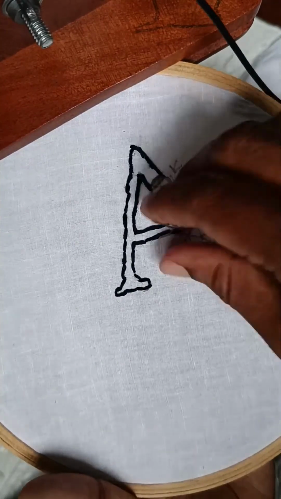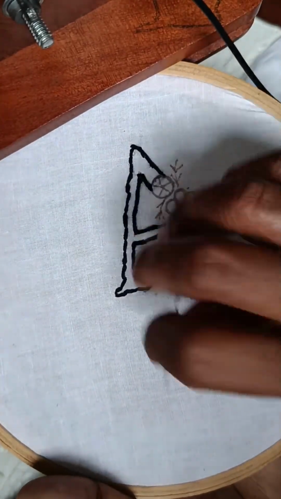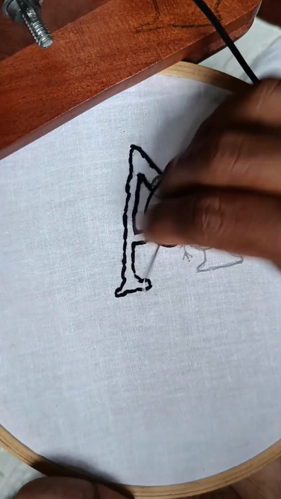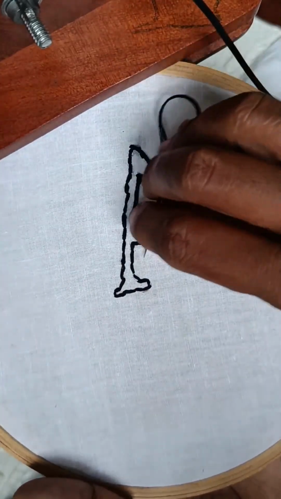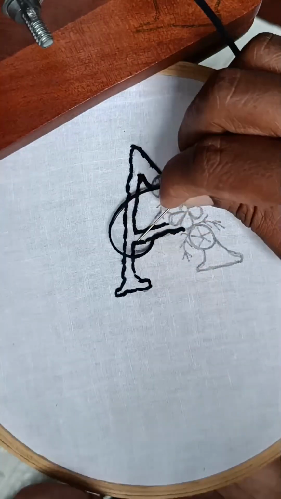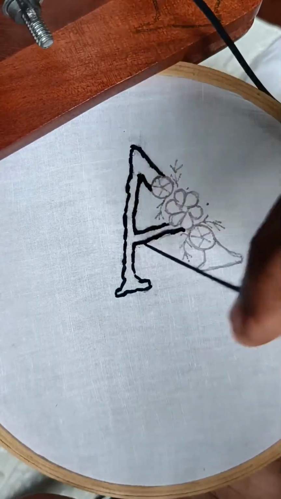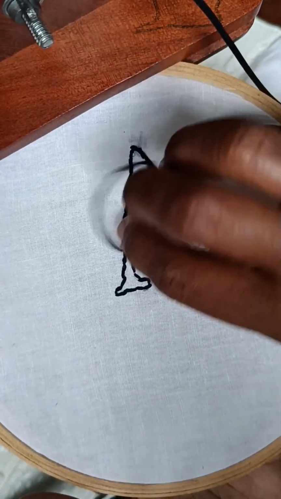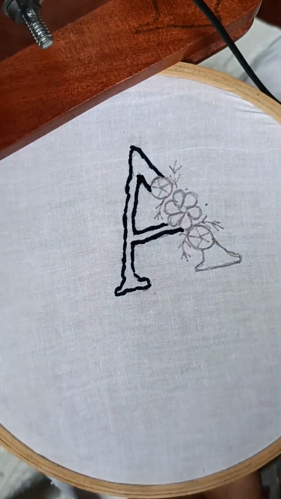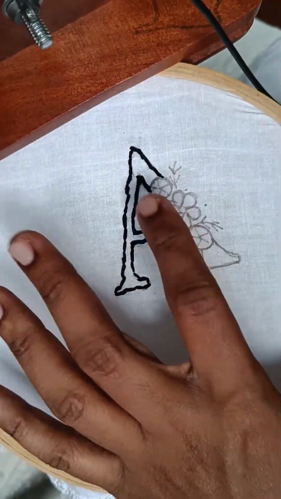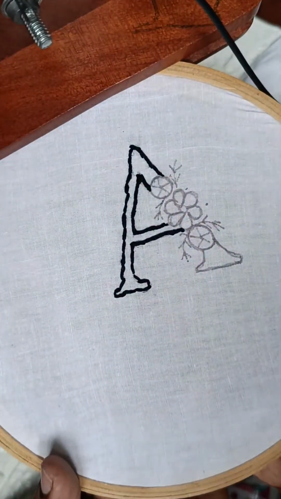Now you can see that the back stitch which is not in position also, when we do the whipped back stitch, will come into a normally aligned line. So when we are doing the alphabets, it is better to do the whipped back stitch. It will help for a proper shape. See, now here everything will go straight.